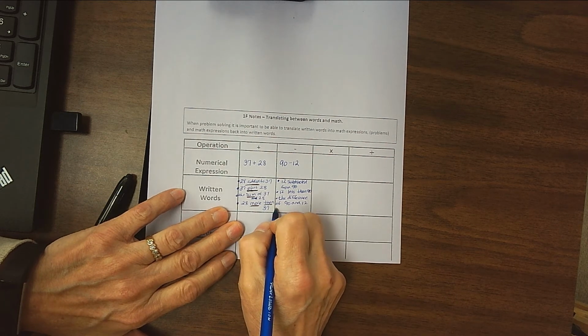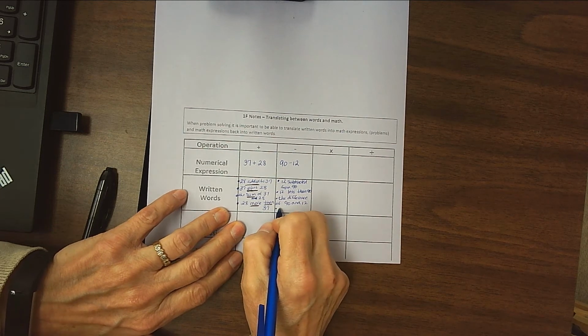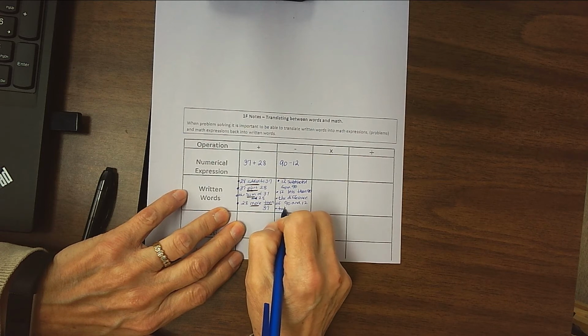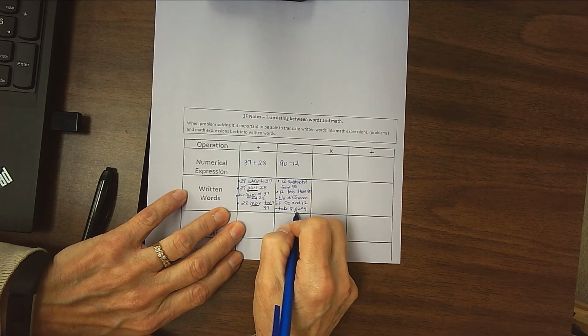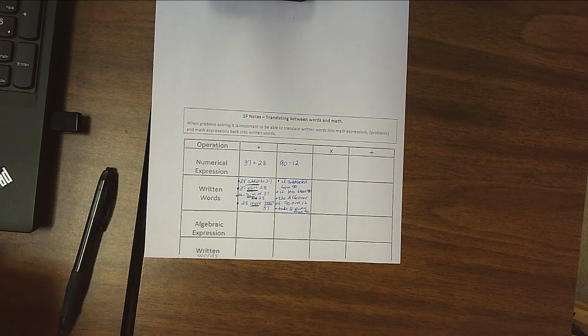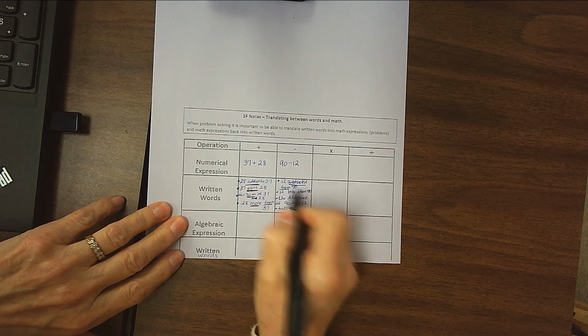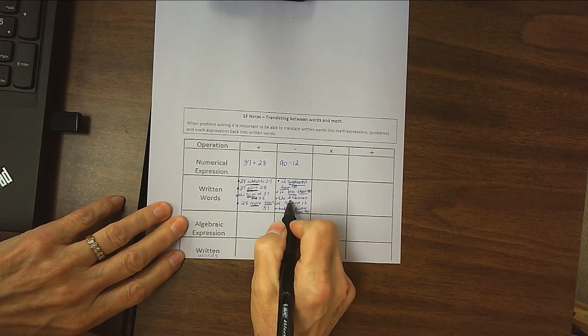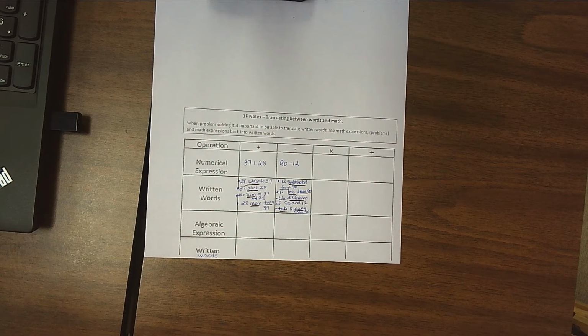Or how about take 12 away from 90? Okay, so words that would indicate that we need to subtract, right? Subtracted from, less than, difference, and then take away would all be subtraction terms.